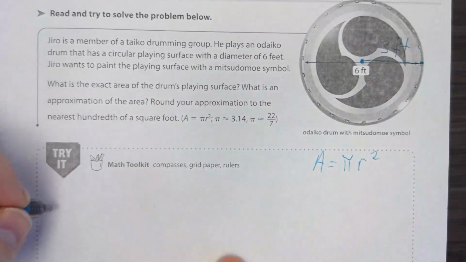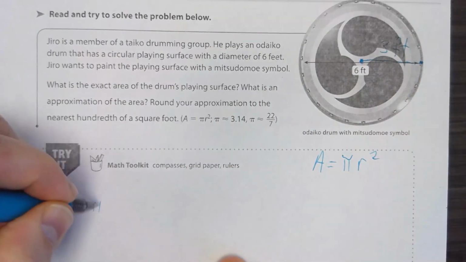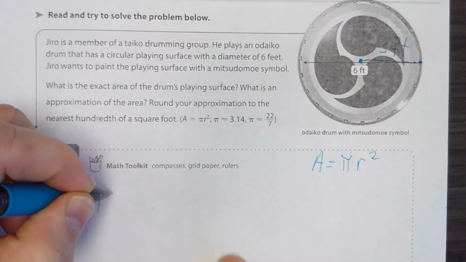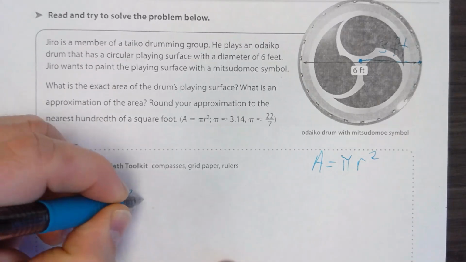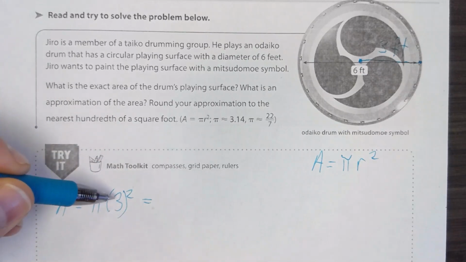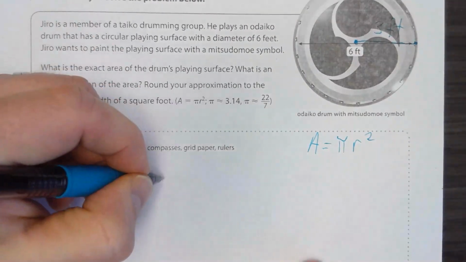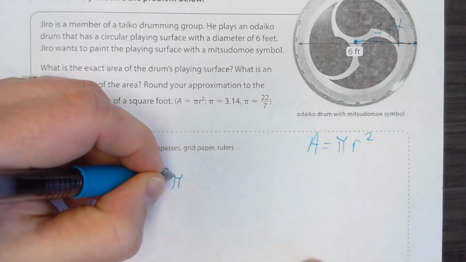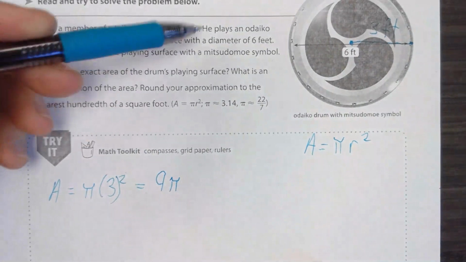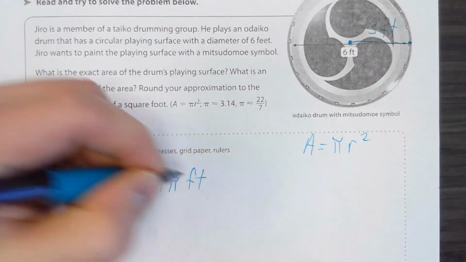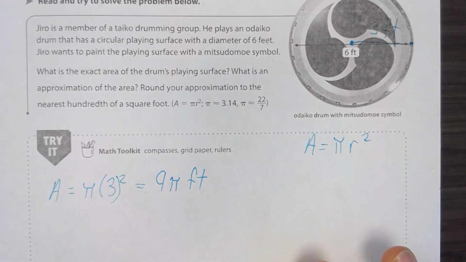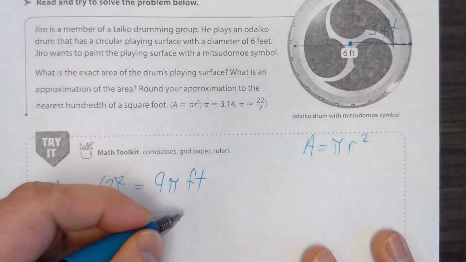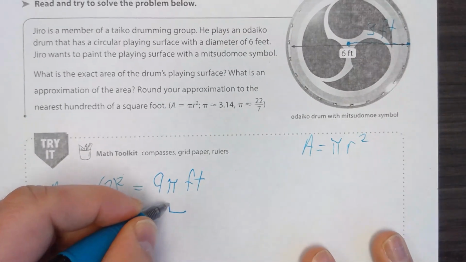Okay, so the area of this is pi r squared. So pi 3 squared. We can obviously simplify that. 3 squared, or 3 times 3, is 9. And I'm going to write 9 pi. And what are we talking about? Feet. Now, that really has not much to do with what we're doing here. You know how to find the area of a circle. The real issue is talking about this number.